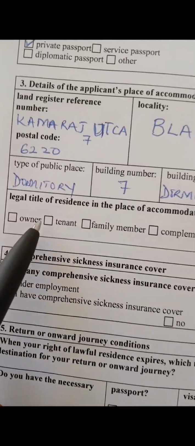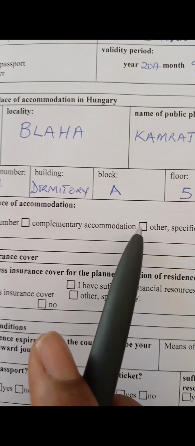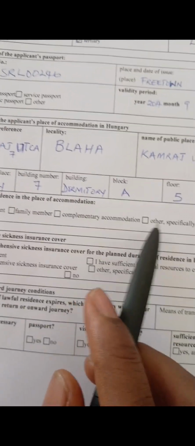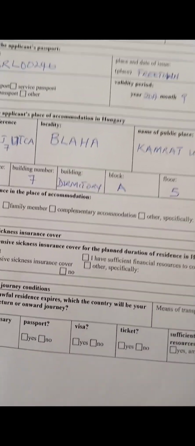Okay. And the legal title of residence. You are there as what? You are not the owner. You're not a tenant. You are not a family member. You are not this. Others. You choose others. And when you specify, it says student. You are a student in a student dormitory.